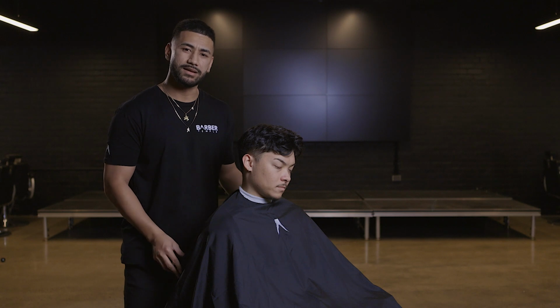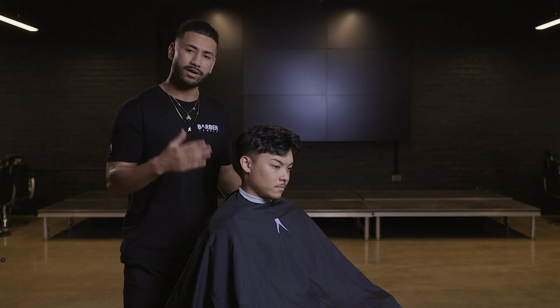And the last thing is the technique. So there's two types of techniques. We got our ascend and we got our descend. I'm going to be using an ascending technique so you guys at home can see this fade come to life.